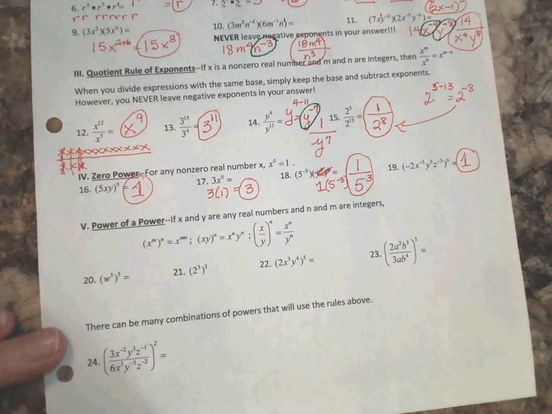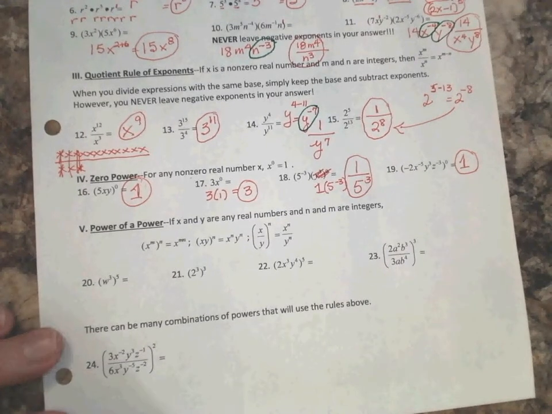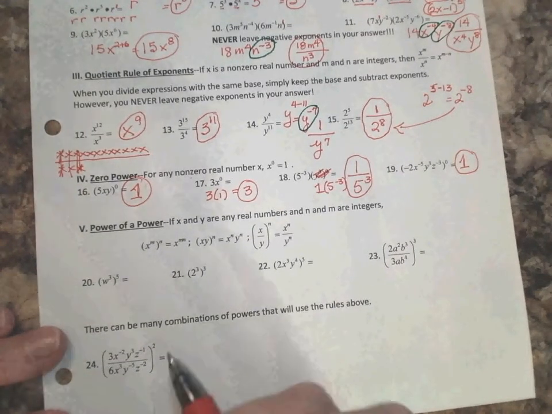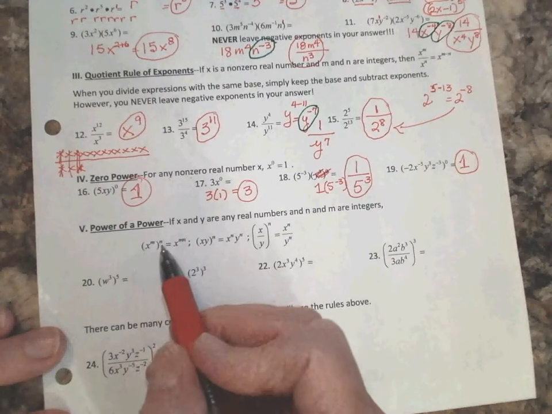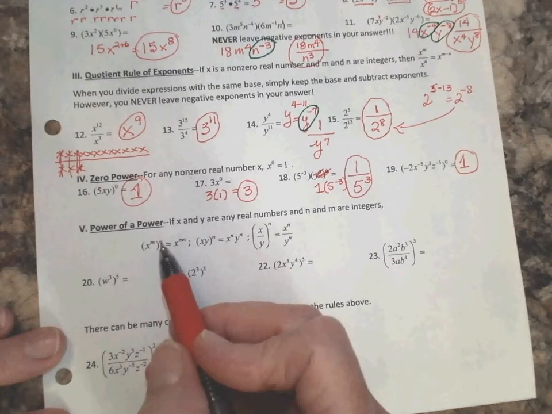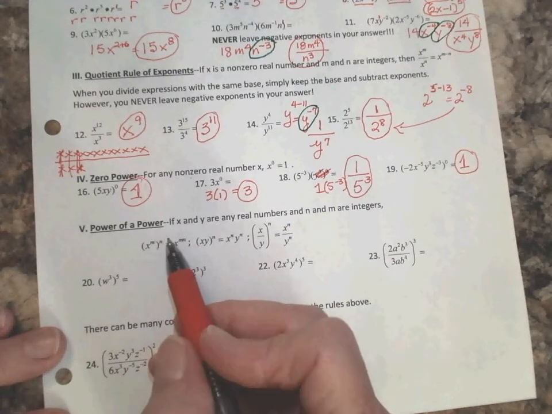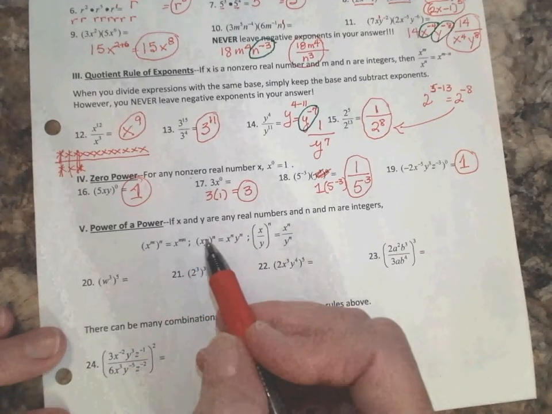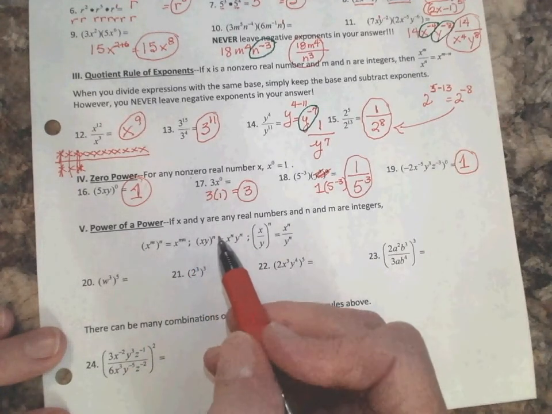Okay, it's not rocket science. It's not a big deal. But that's just a 0 power rule that you have to do. Anything to the 0 power, it's a 1. It's just a 1. Now, the fifth kind of thing is a power of a power. So if we have a power inside and we're raising it to a power outside, these would be multiplied.